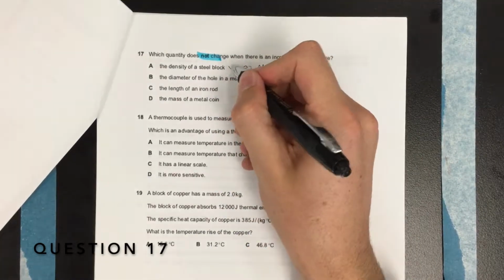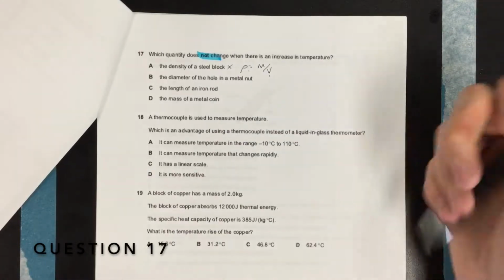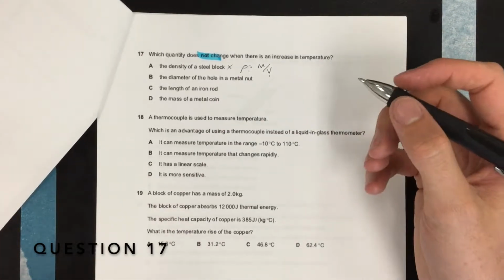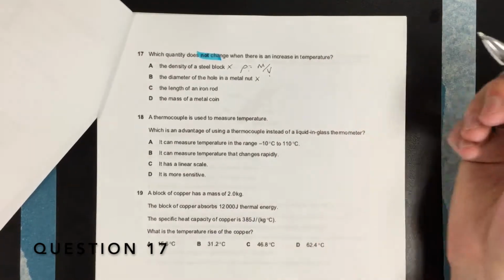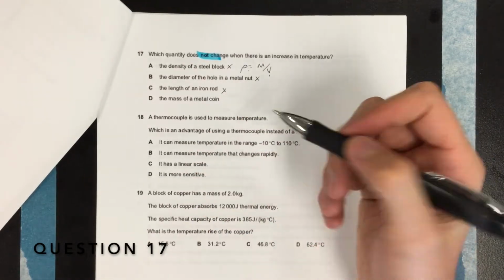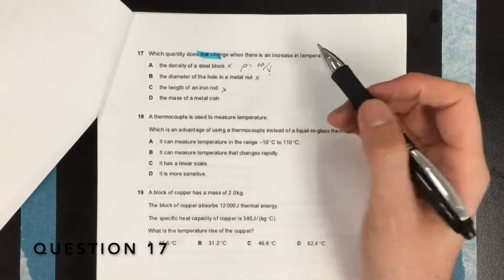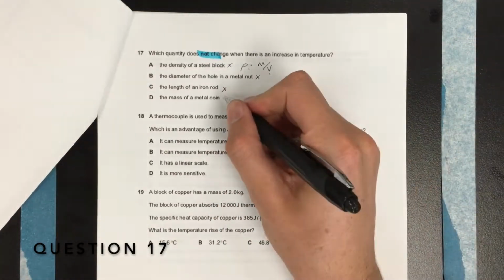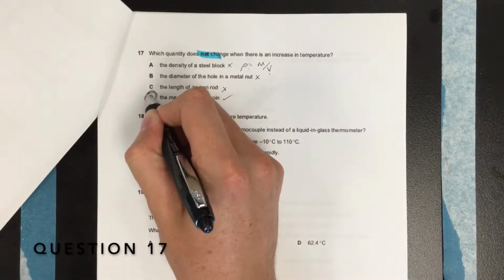So that's not it. The diameter of a hole in a metal nut. Remember, diameter is the distance across a hole. So clearly not, because that's about size. The length of an iron rod, again, that's talking about size, so it's not that. The mass of a metal coin. Now, the mass is not affected by the volume. Density is, mass is not. So that is something that has not changed. It's the only one, so that must be our answer.